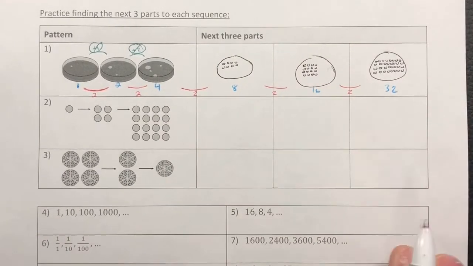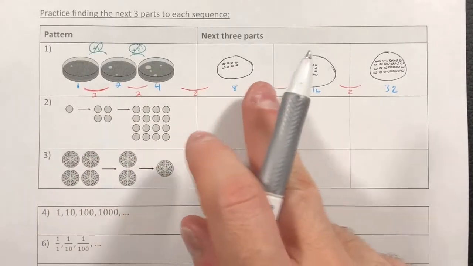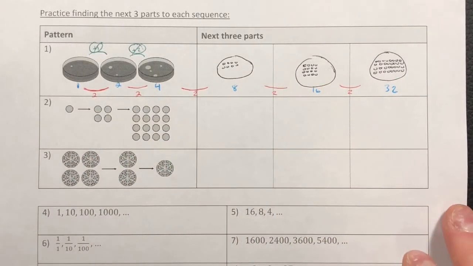32 colonies. Perfect. So we notice the petri dish as it's going up is going to be doubling in value each time. Okay.